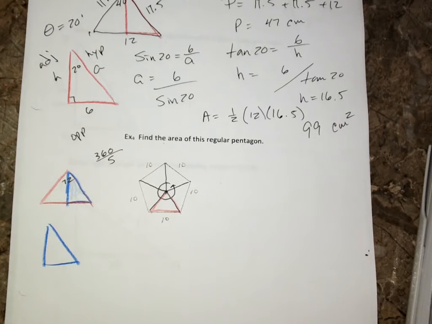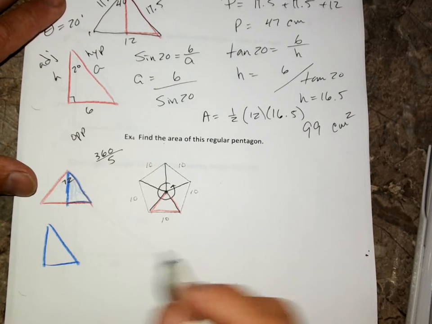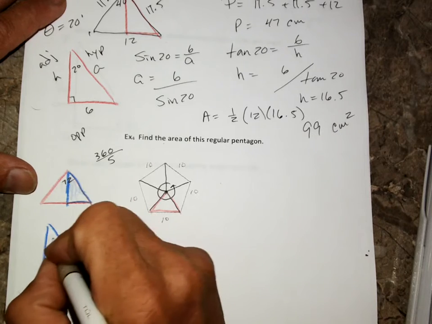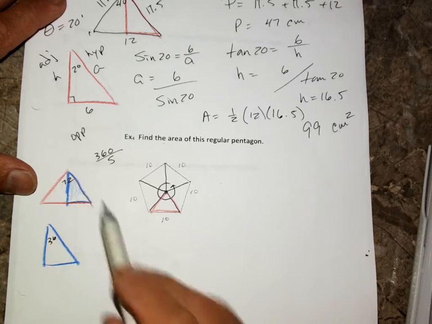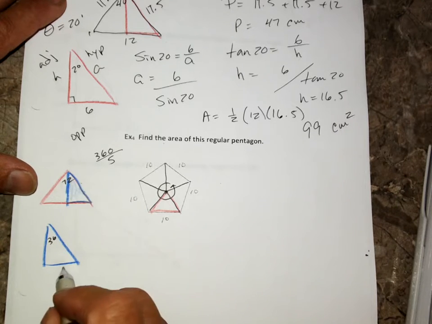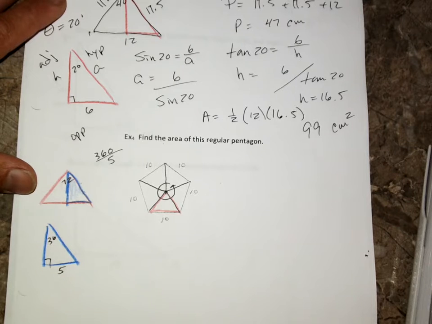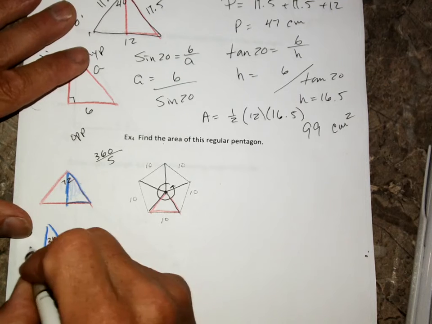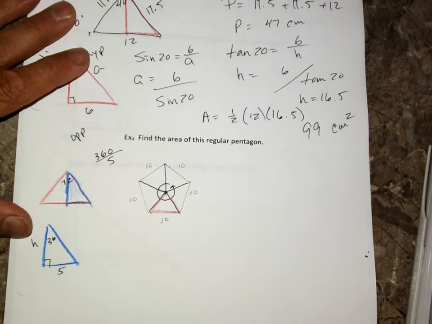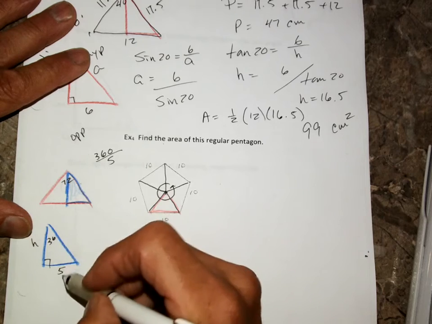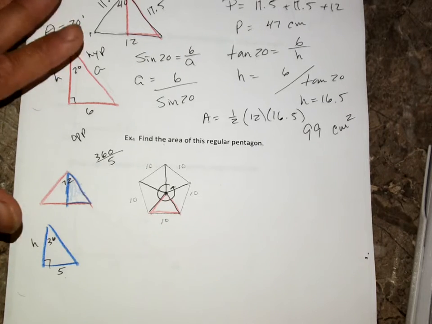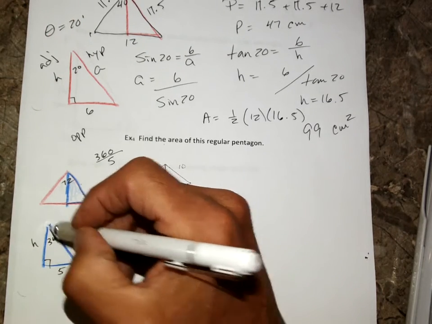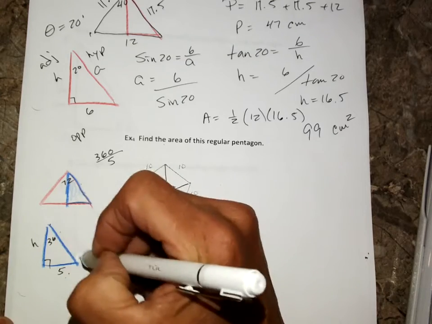Okay, now why am I doing this? Well, I need to find the area of one of these triangles, okay? This is 36 degrees, half of that, and this is 5, and that's the right triangle, okay? So if I need to find the area, what I've got to do is find the height of this triangle. Well, let's do the same thing we just did. Opposite, right? From here, opposite and adjacent, right? This is my side opposite. That's my hypotenuse, so I don't need it.